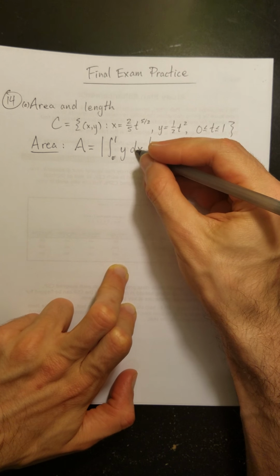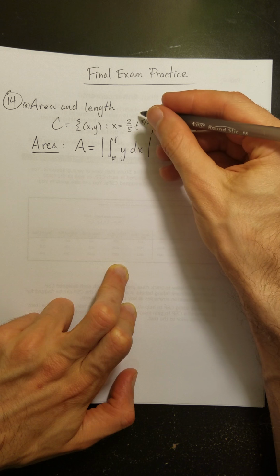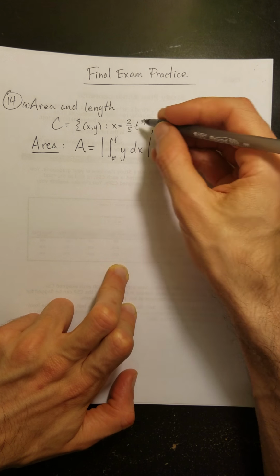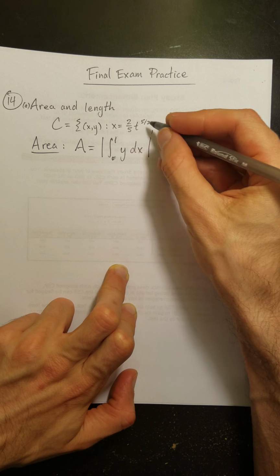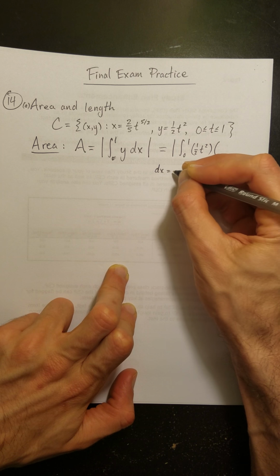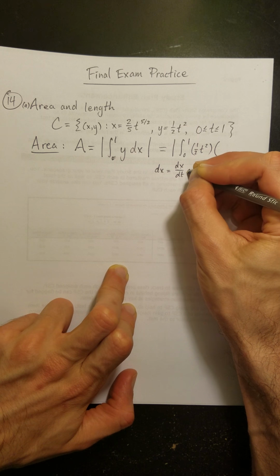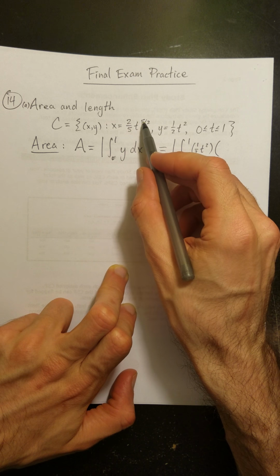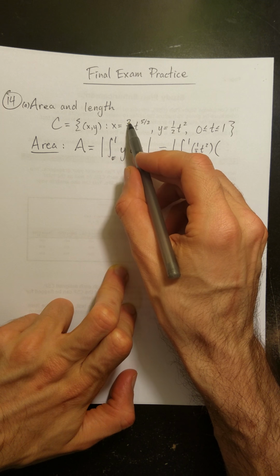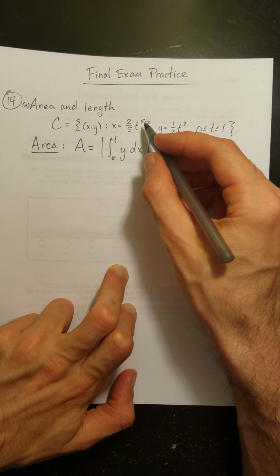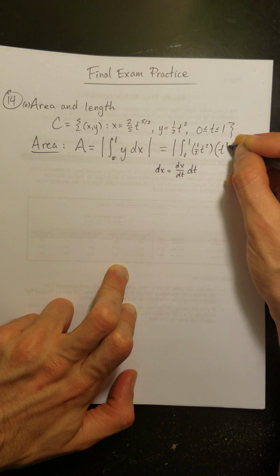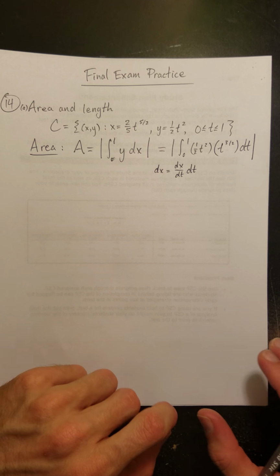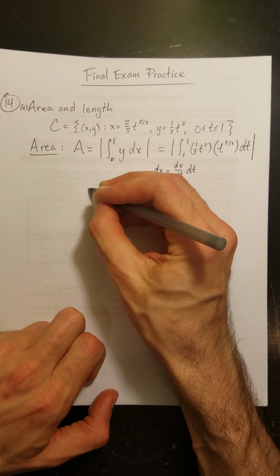So this is my y, and my dx is now just the derivative of x with respect to t, times dt. So I differentiate x with respect to t, so I get dx is equal to dx/dt times dt. And so when I differentiate this function, I'll bring the 5/2 down, it'll cancel with the 2/5, and I'll get t to the power 3/2, and then times dt, and we're taking the absolute value of this expression.